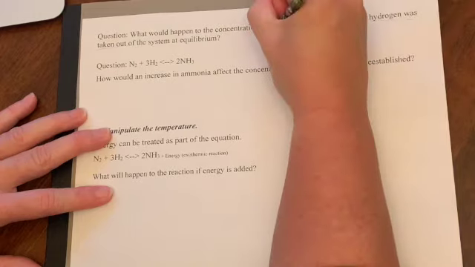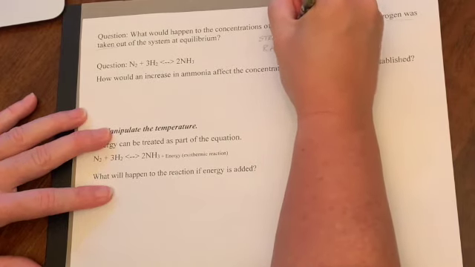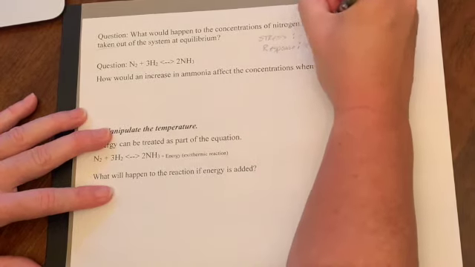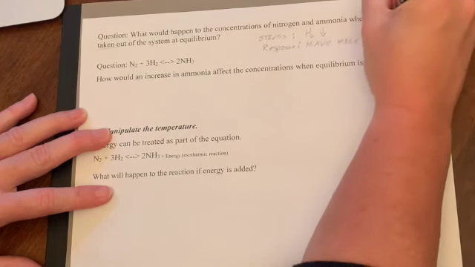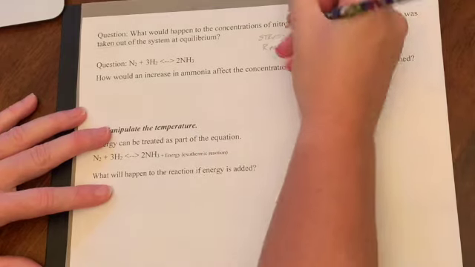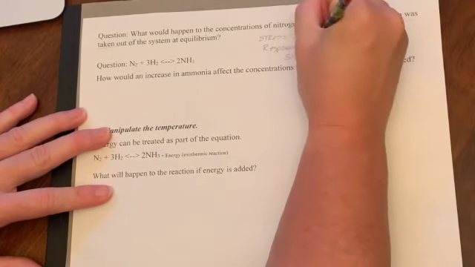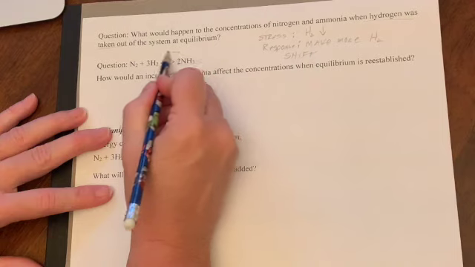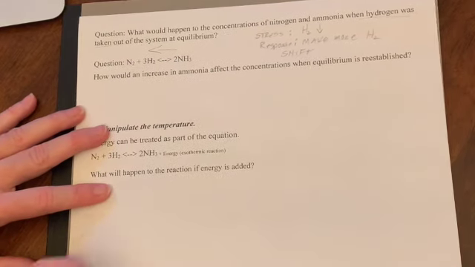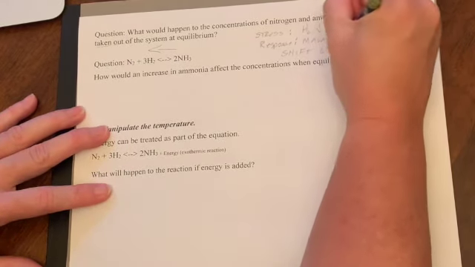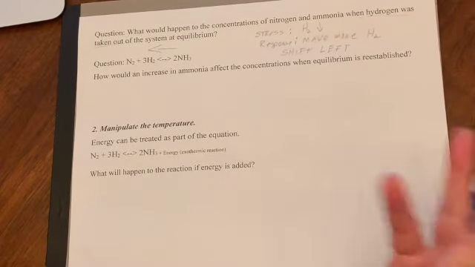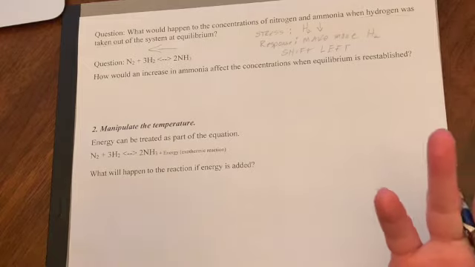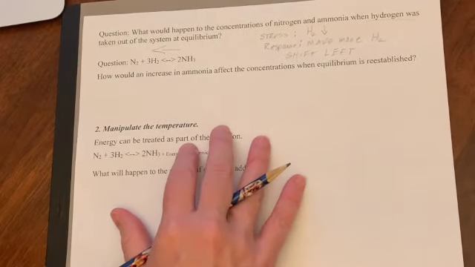So what is your response going to be? You're going to try and make more hydrogen. Well, how is that going to happen? You want this reaction to go in the reverse. So we say that that is shifting left. We also could say that the reverse reaction would be favored. Either way is fine.